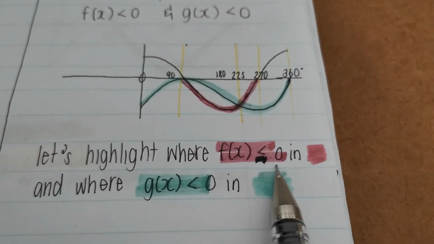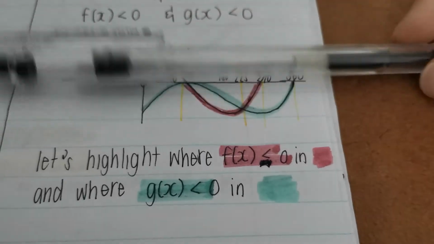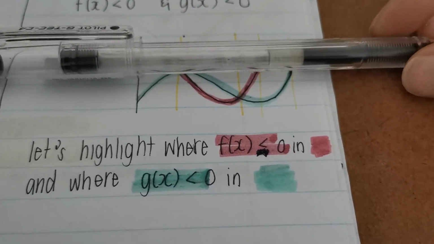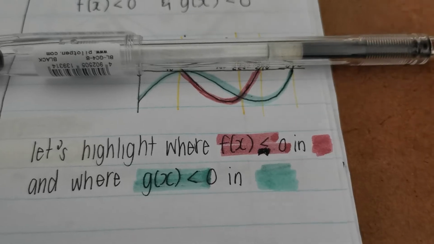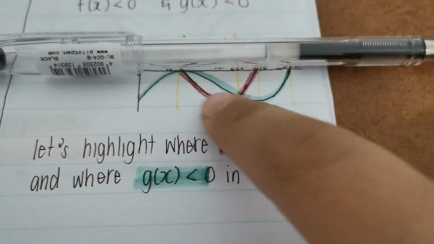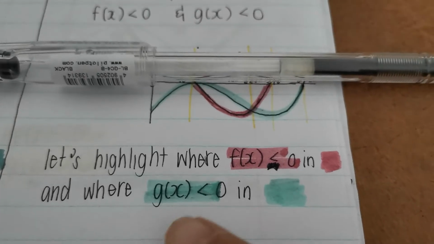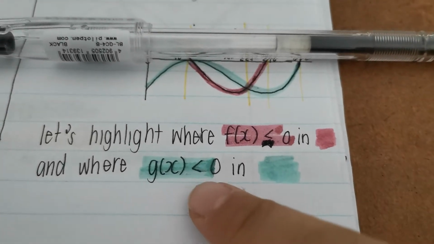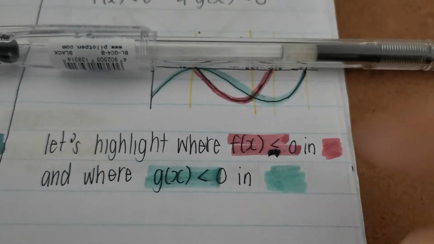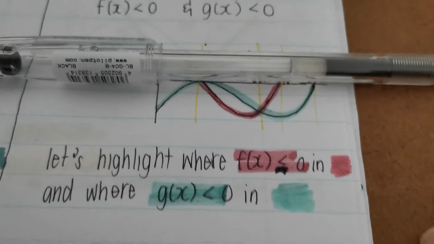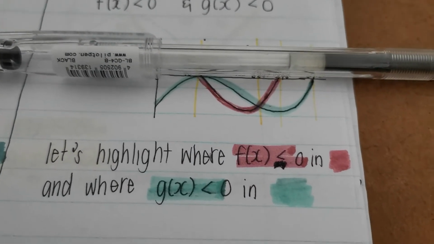F of x less than 0. So that means I'm asking, where is the f of x graph below the x-axis? And there you can see I colored it in pink, right? And then I'm asking, where's the g of x graph, also less than 0? And I colored in the whole thing in blue because it's less than 0 over there.